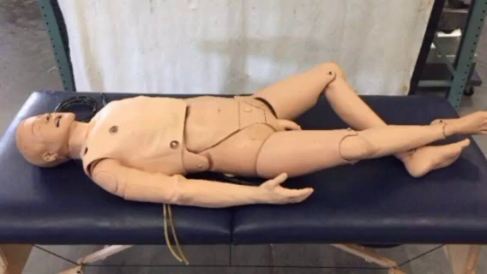Then you will do the head tilt, chin lift, and look at the airway, though you know that the oxygen is quite normal. But still, you have to do it by yourself. Why? Because the patient is unconscious. If the patient was conscious, you will not do the head tilt and chin lift. You will simply look inside the mouth. So head tilt and chin lift right now. I can see the airway is patent.